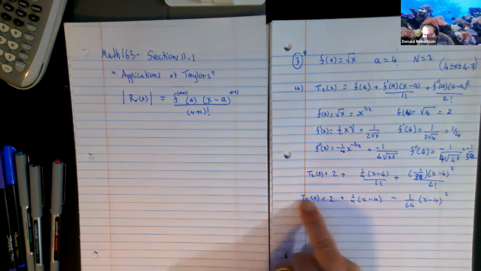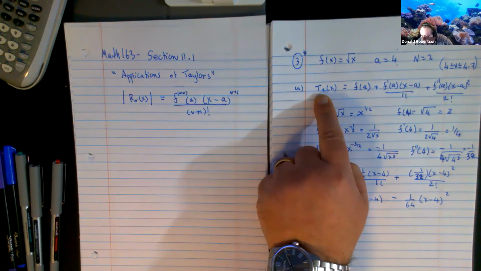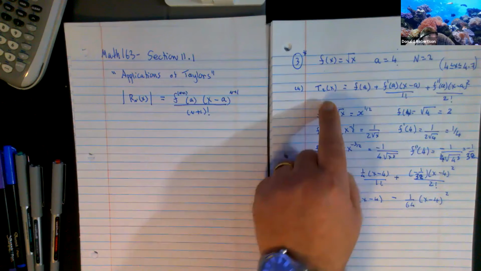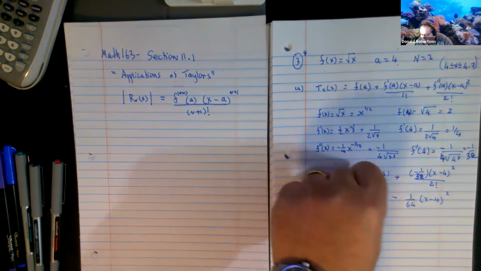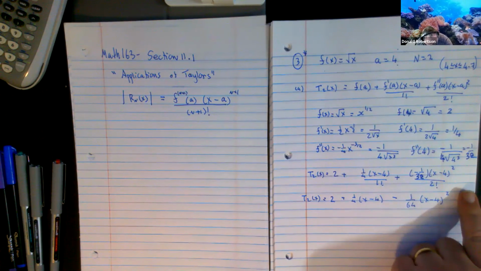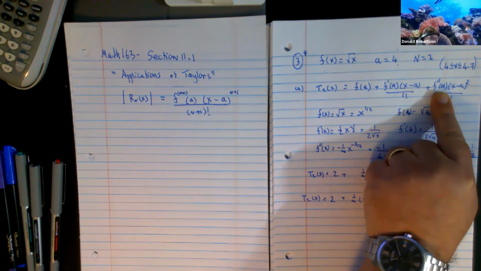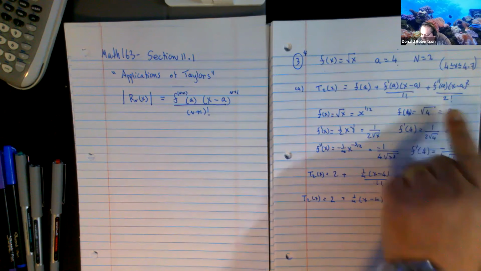So it's this polynomial. Are you comfortable about the process, missing out the little mistake? You basically just keep finding one derivative, two derivatives. Now, if they'd asked me for T3 of x, because they could have, I would just do another line, find the third derivative, evaluate it at 4, and that would give me the next number in the list, which would be the third derivative at a, times x minus a cubed over 3 factorial.